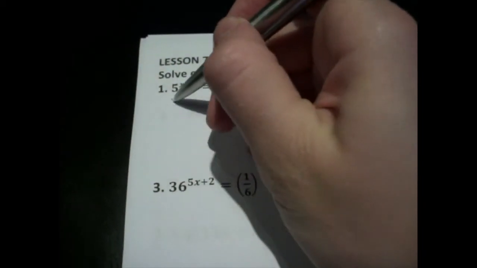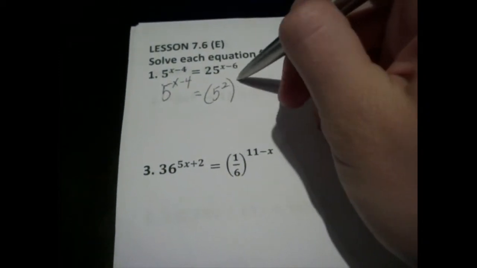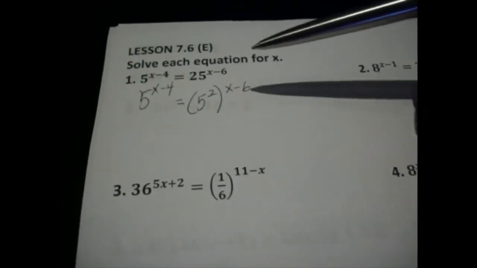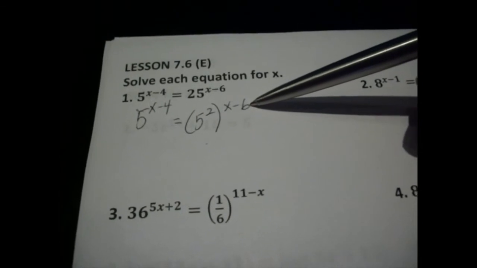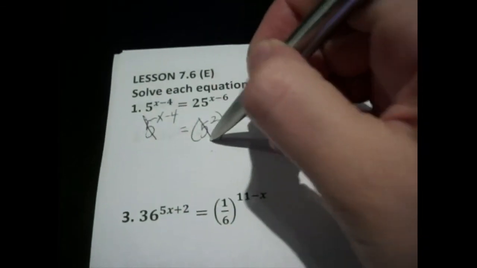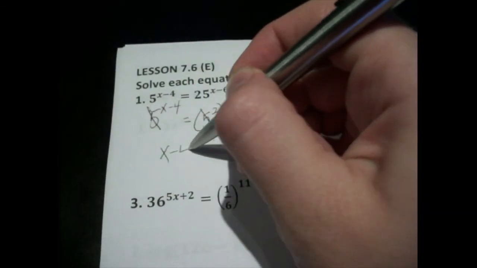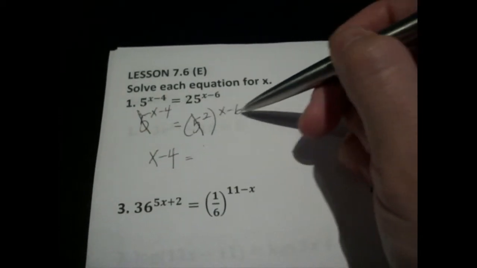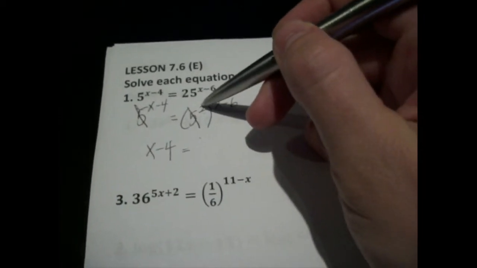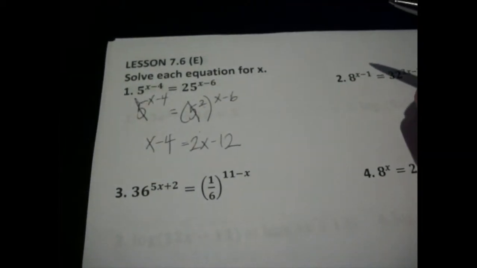So here's what I'm going to do. I rewrote 25 as 5 squared, and then I just brought down the x minus 6. So now, because those are both 5s, I can basically cross them out and be left with my exponents. So the left side is going to be x minus 4. Over here, it's not going to be x minus 6 because it has a 2 now. So I'm going to do 2 times x and 2 times 6, and I get 2x minus 12.